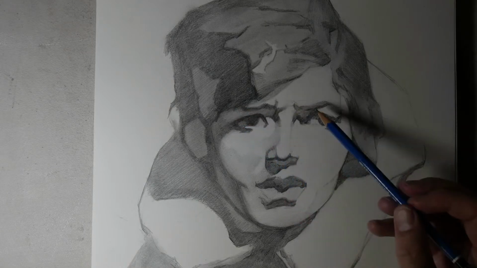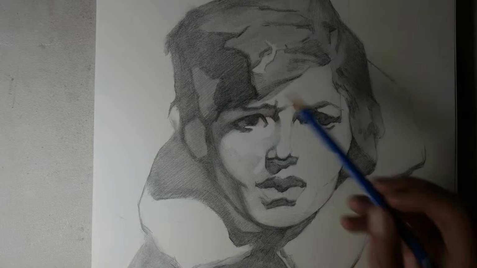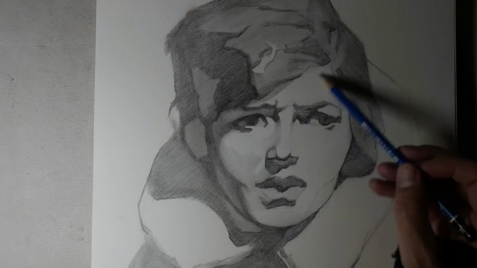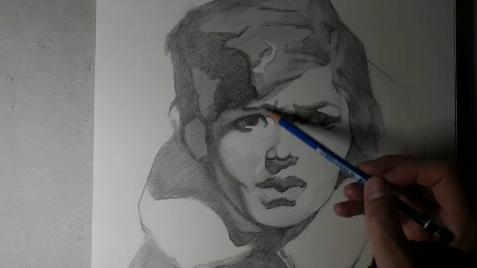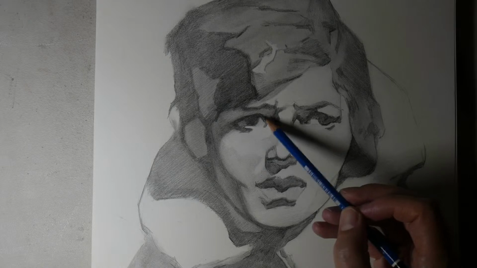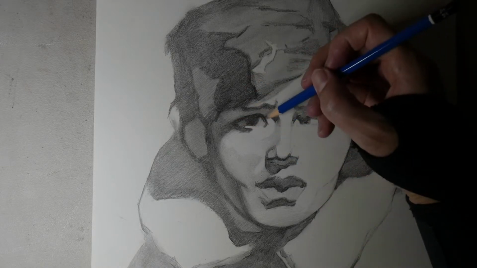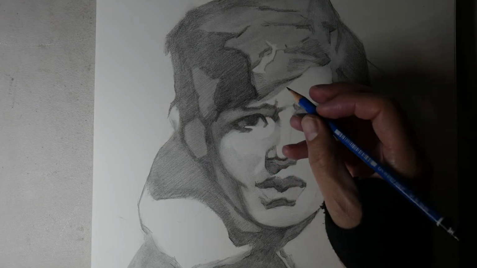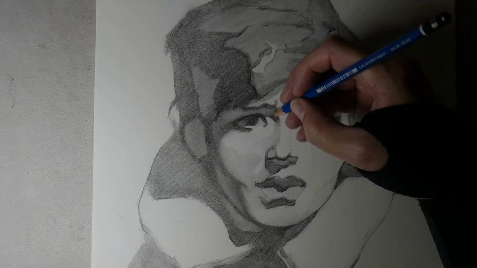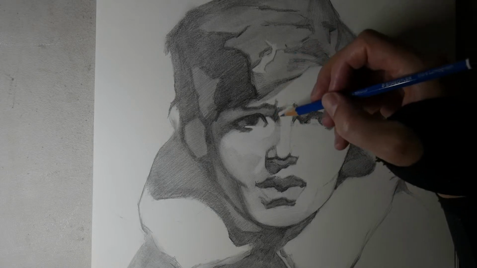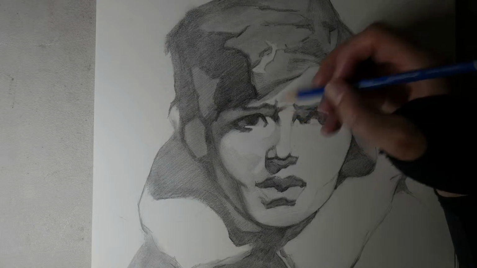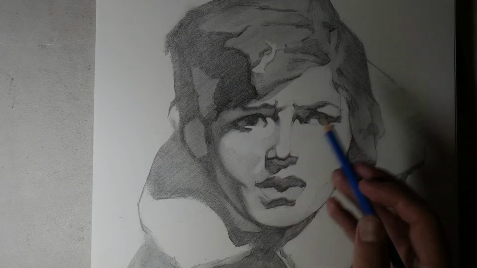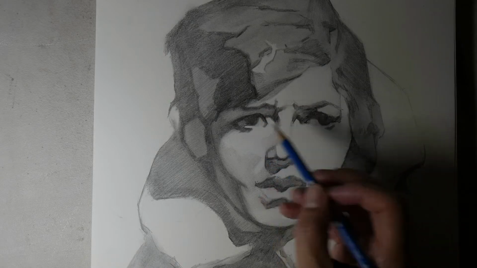If I'm looking at the reference, not my drawing, but the painting, this value here is darker than anything out in the lights, and it needs to remain that way, at least for a believable, realistic painting. Obviously, if you're doing something bizarre and stylized, that's different. But when it comes to being an observational or realistic type of artist, that's what's going on up there. So I'm doing my best to capture that.